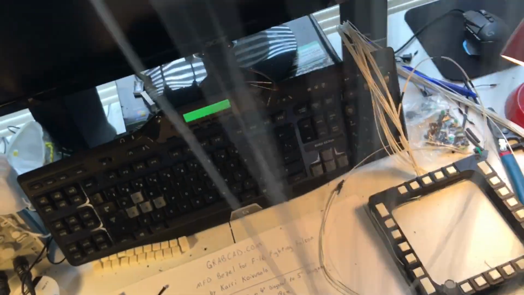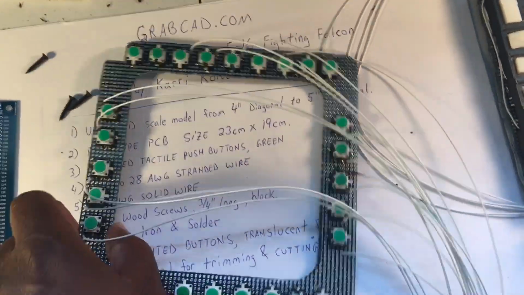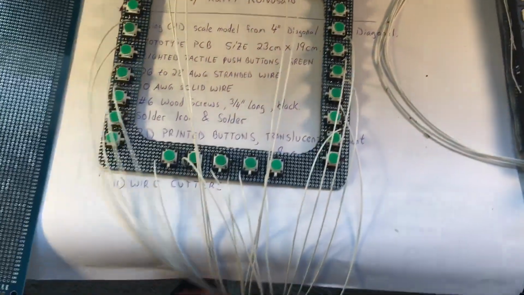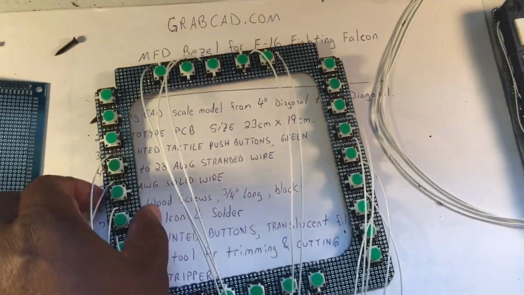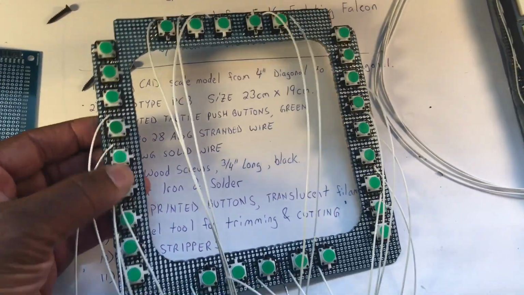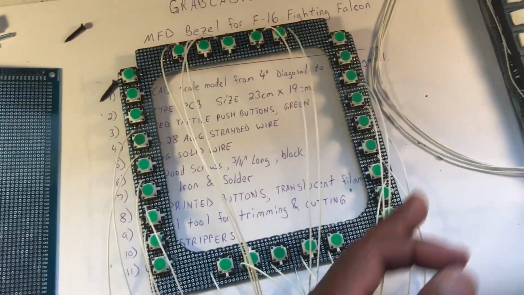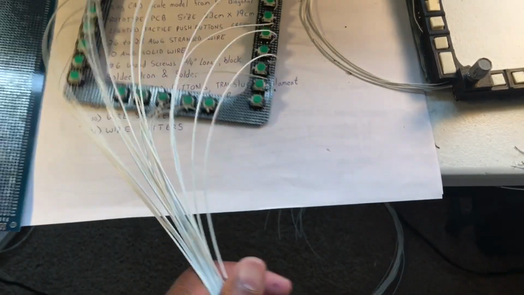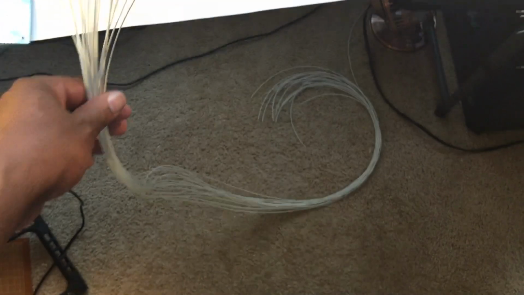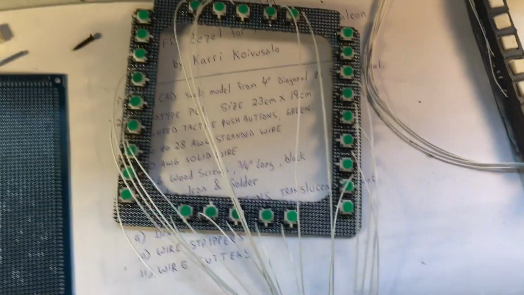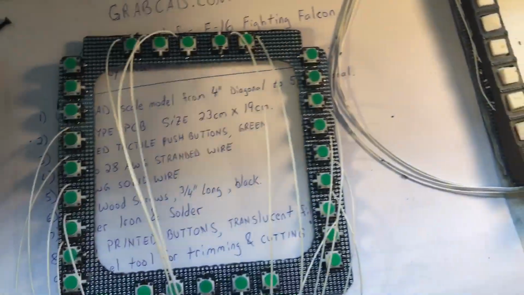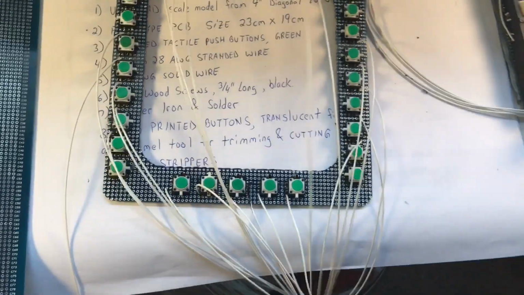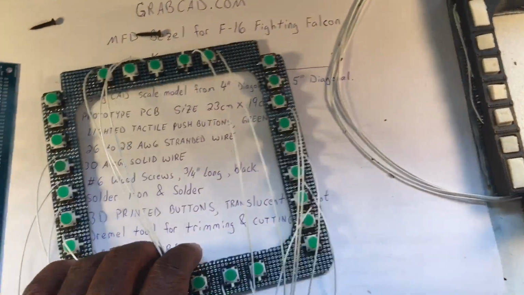So what you'll end up with when you're starting out here is like this. You'll mount your tactile push buttons along the printed circuit board, and you'll solder your wires, and in my case, I just have it long enough to reach the nearest Arduino chip I'll be using to drive it. So that's why in this case they're a little bit extra long.